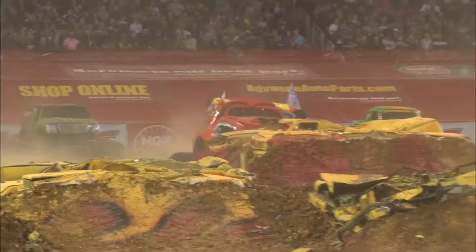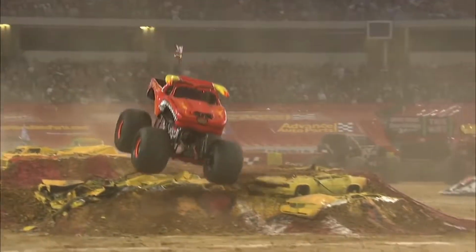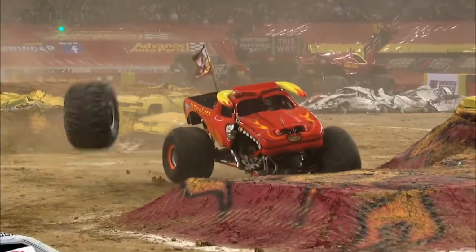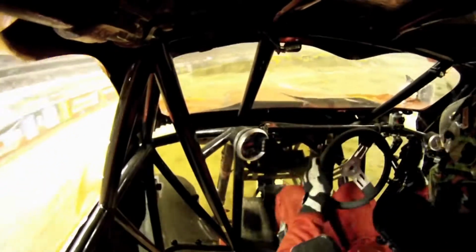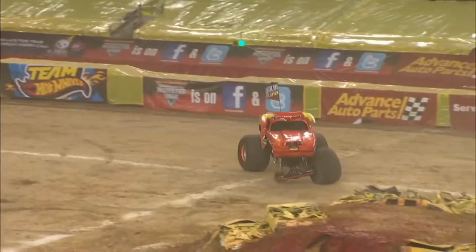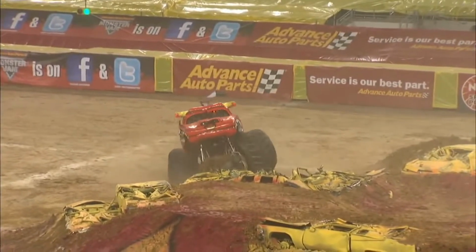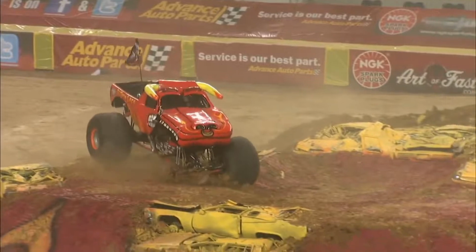McDonald's at this elite level, one of the best in the game. You look at moves like this. He's still one of the most underrated freestylers out there. The fans are on their feet after that wild crash. Well, he's not going to stop. It's just a three-legged bull. It's no big deal. Oh, look at this.